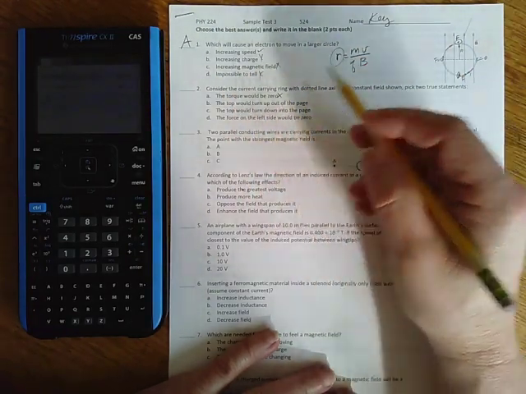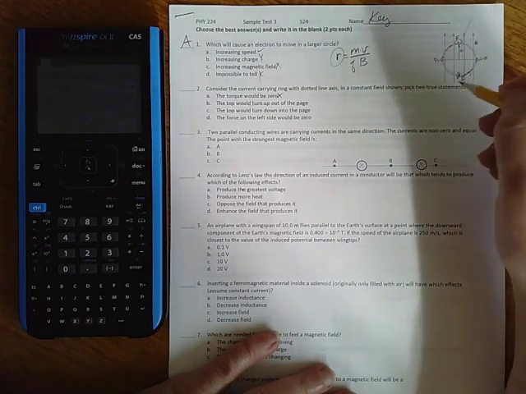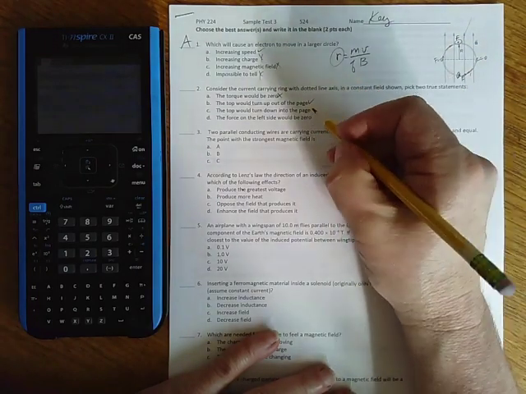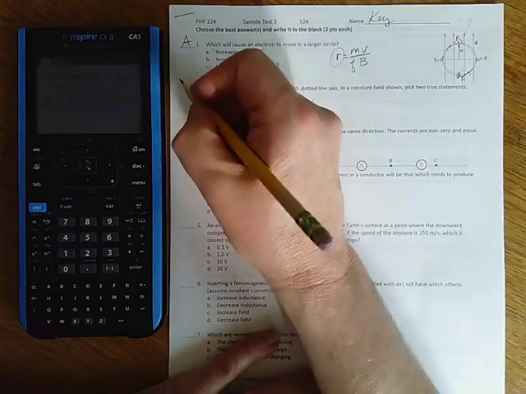The top would turn up out of the page, yes. The top of the ring is here, it would come out of the page, the bottom would go down, yes. The top would turn down into the page, no. The force on the left side would be 0, yes. So we got B and D.